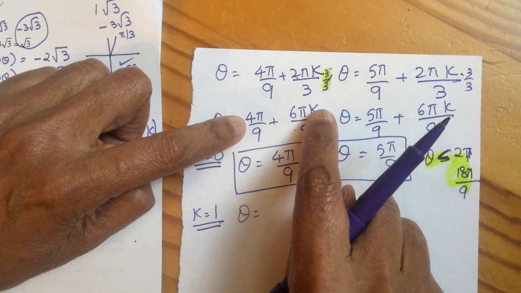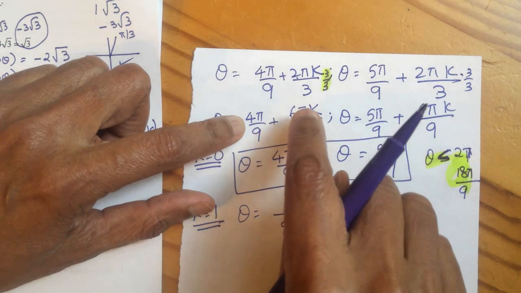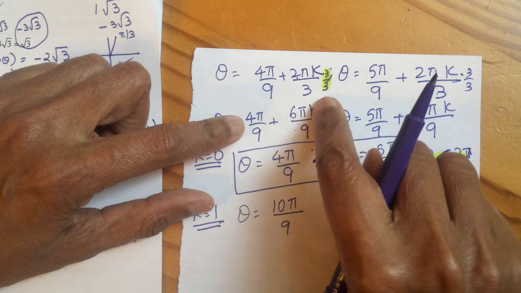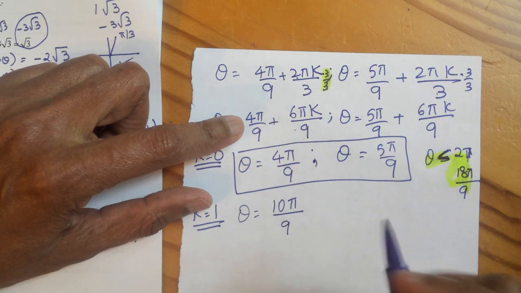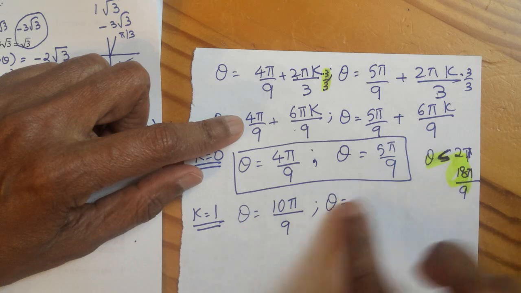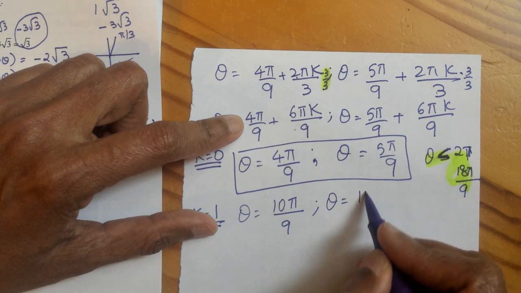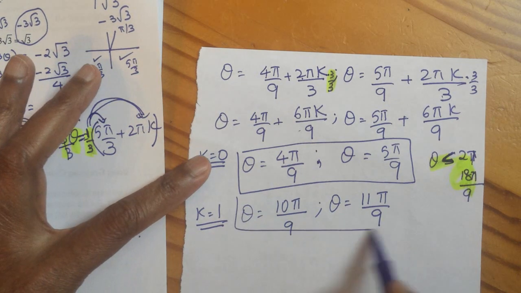6 pi times 1 is just 6 pi. So literally my denominator stays the same, because that's the whole idea. So 4 pi plus 6 pi is 10 pi. Did everybody get this? k equals 1, 6 pi times 1 is 6 pi, so 6 pi plus 4 pi is 10 pi. That's my next solution. I'm still at k equals 1: 6 pi plus 5 pi is 11 pi. So this is my next set of solutions.